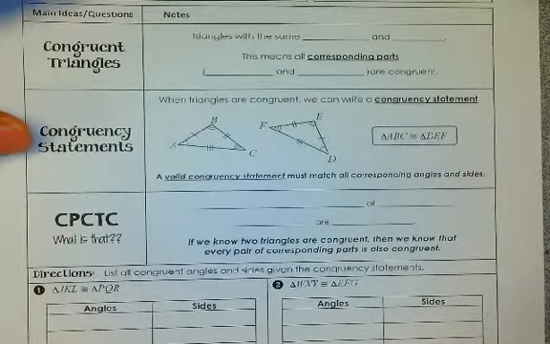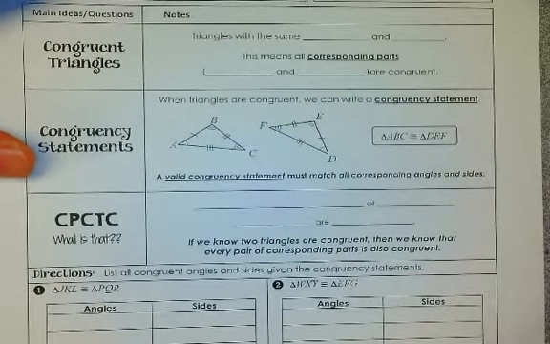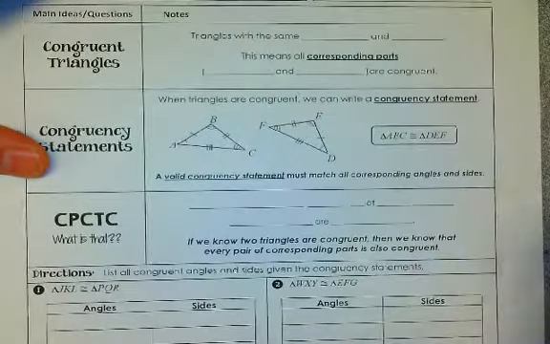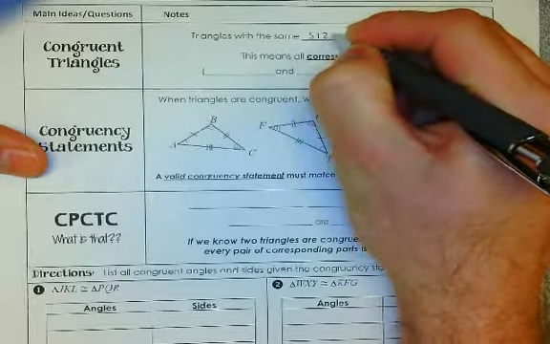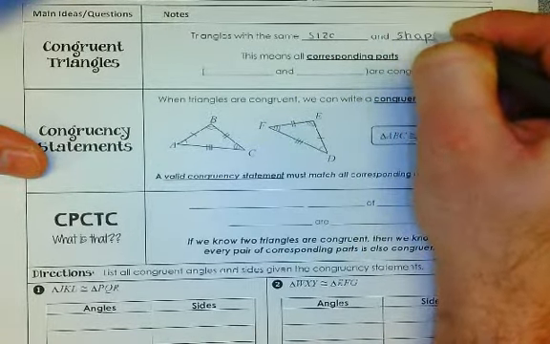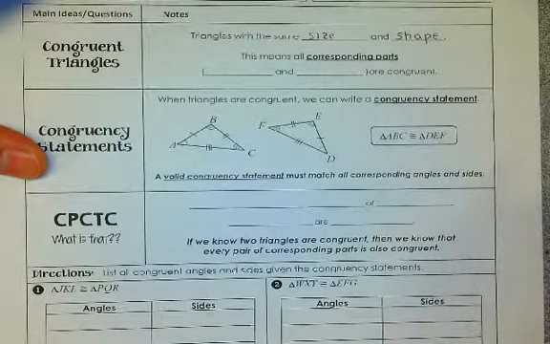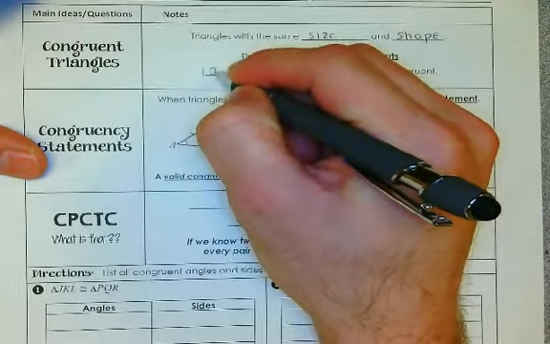Today's lesson is over congruent triangles. We're going to first start by defining what a congruent triangle is. You may already know this, and if you do, that is great. Triangles with the same size and same shape are congruent triangles. This means that all corresponding parts, the angles and sides, are congruent.